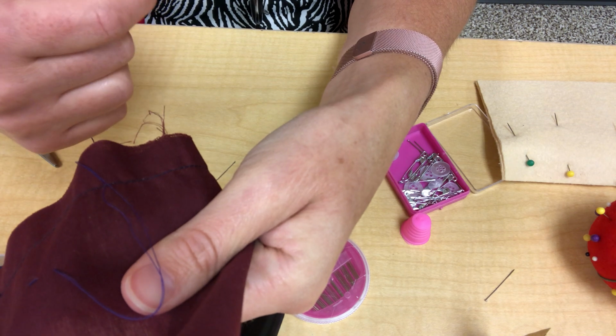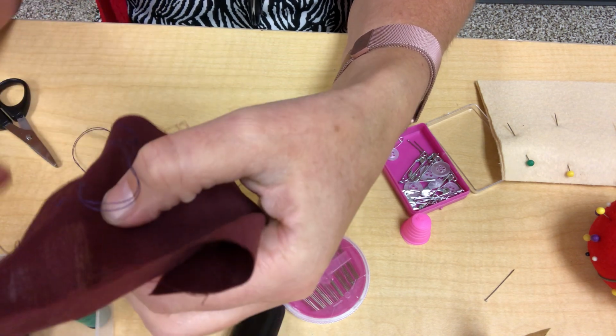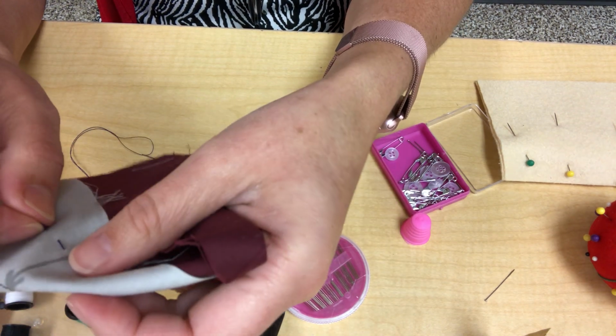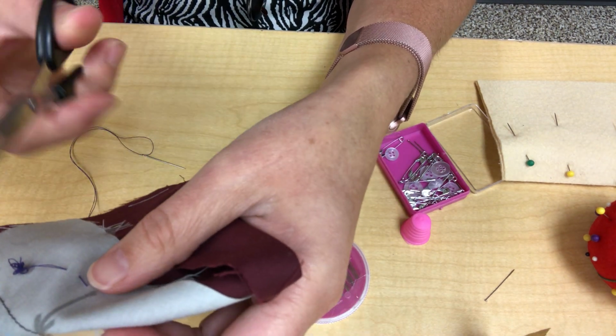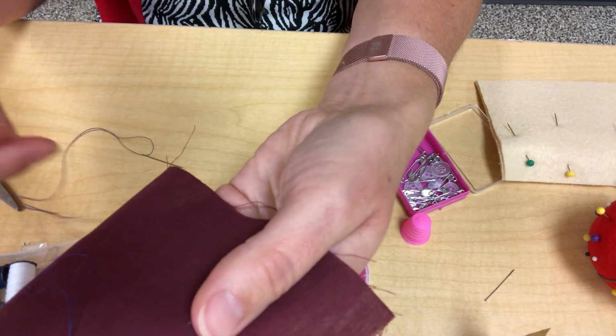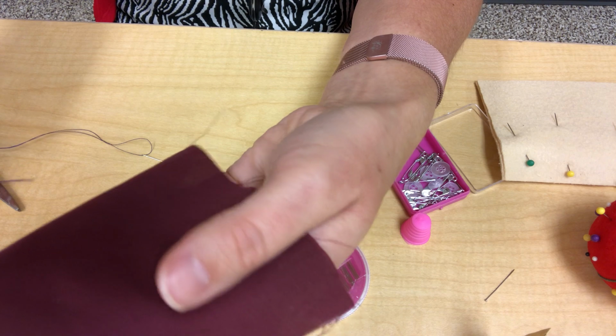And we would make sure that that was in a nice straight line. If we were doing this and we messed up, we can easily just pull at the end of that, cut off the knot, and then when we pull on our thread, it'll just come all the way through.